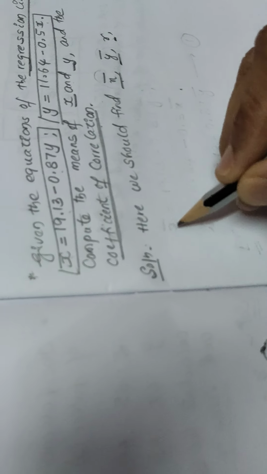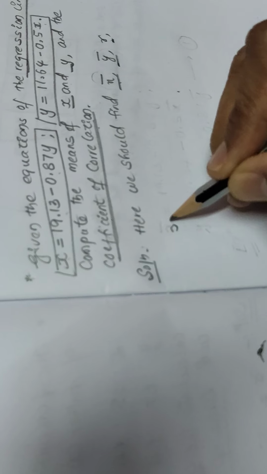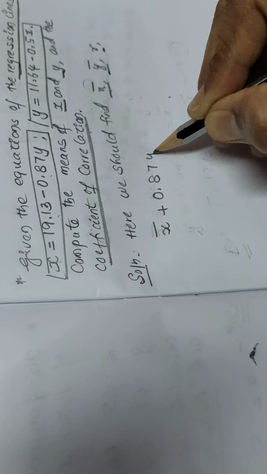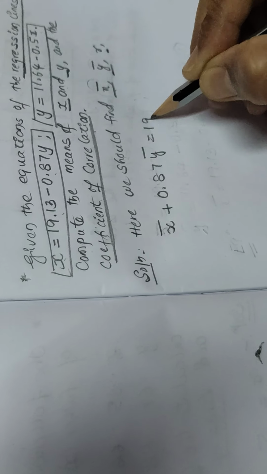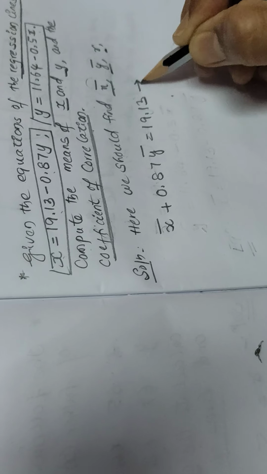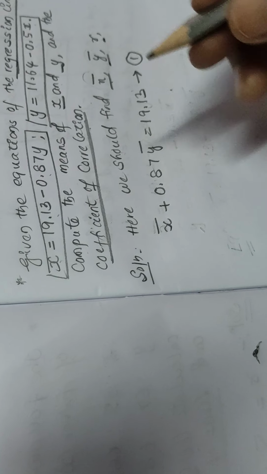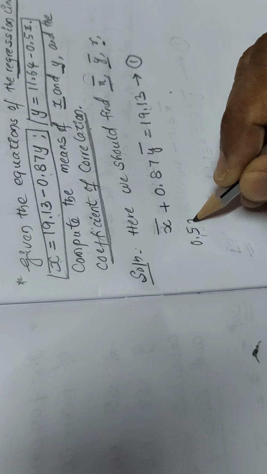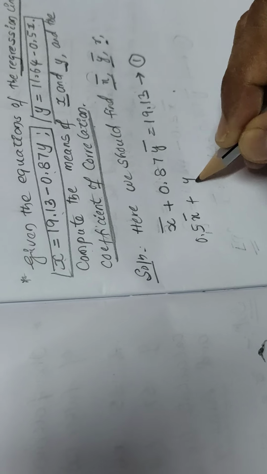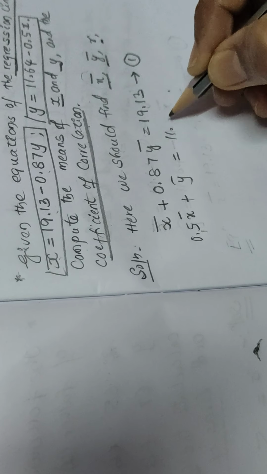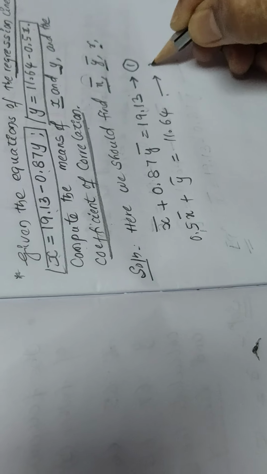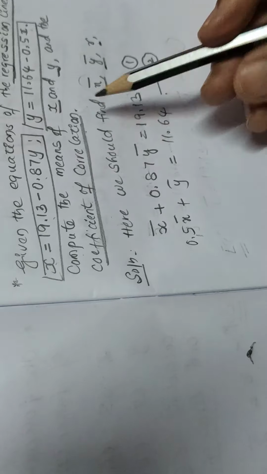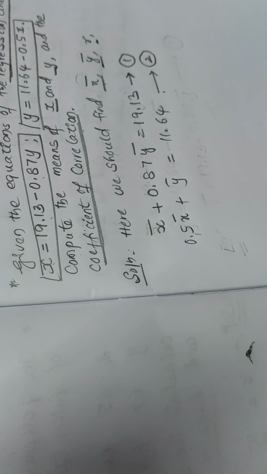So I'll rewrite the given equation 1 as x bar plus 0.87 y bar is equal to 19.13. Call this equation number 1. The second equation I'll rewrite as 0.5 x bar plus y bar is equal to 11.64. Call this equation number 2. We are rewriting the given lines of regression in the form of x bar and y bar.